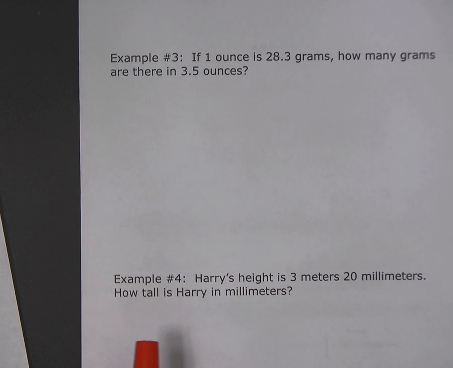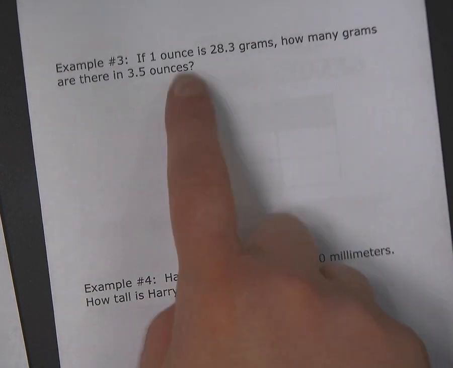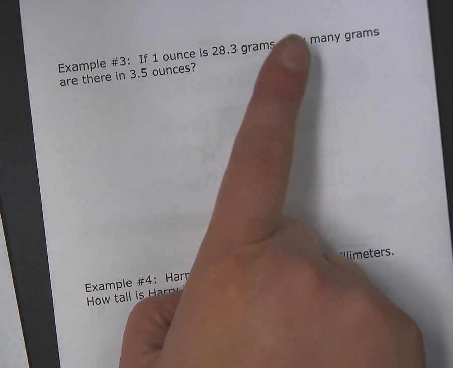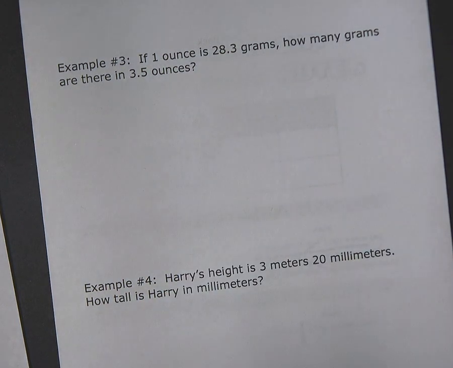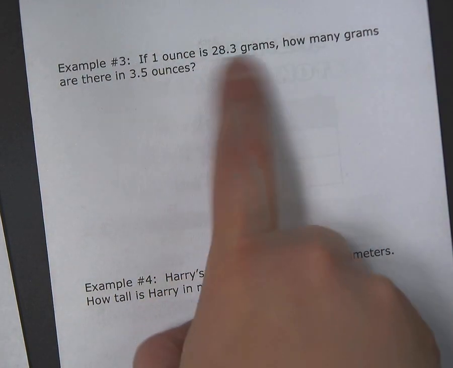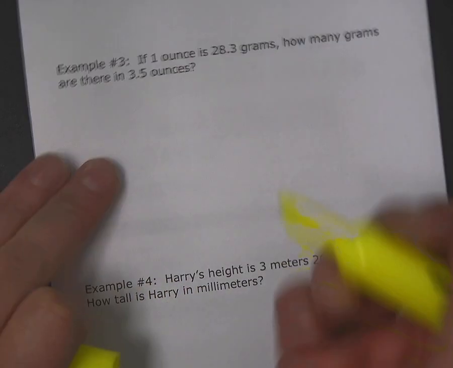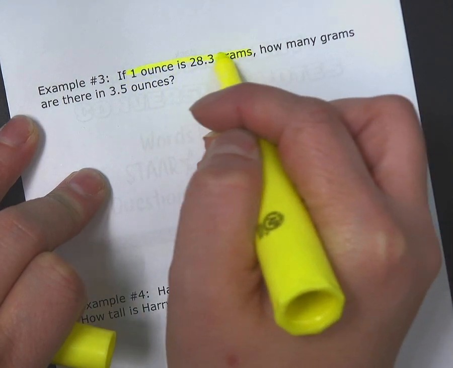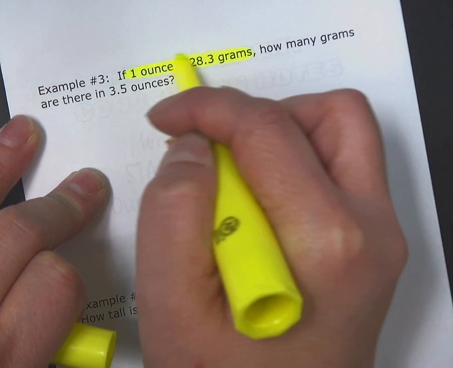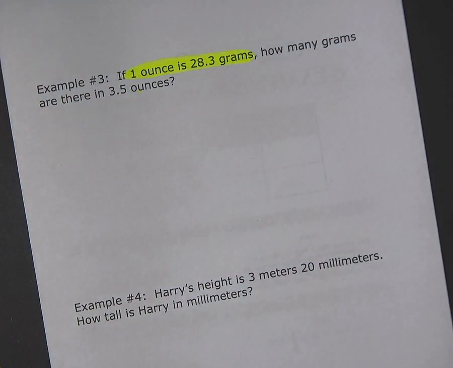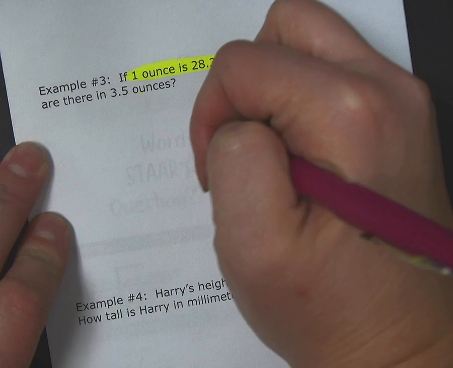All right, let's flip it over. Example number 3 is a little different. And the reason it's different is they are asking us to change from one measurement to another. But now we don't need our star chart because they gave us the conversion. They gave us the information. So it says 1 ounce is 28.3 grams. We learned when the numbers are together, they go together in the fraction. So we have ounces and grams.